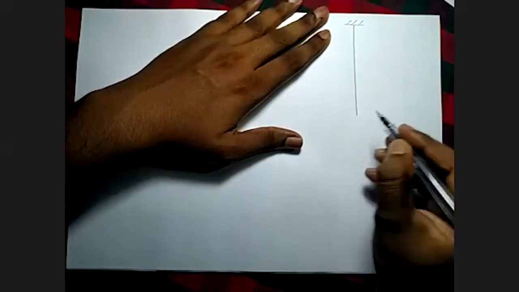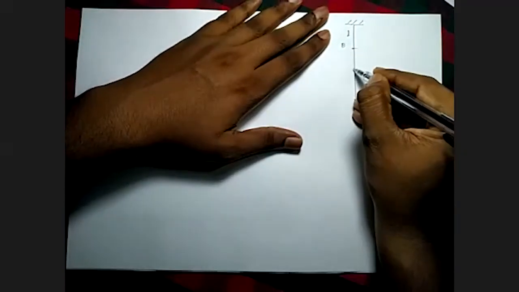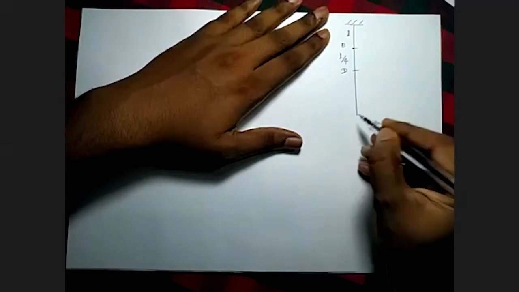Okay. Now I'm going to use a different paper because I want to draw this diagram clearly, because there is a small construction to be done. This is point B. Center D. Extreme point C.